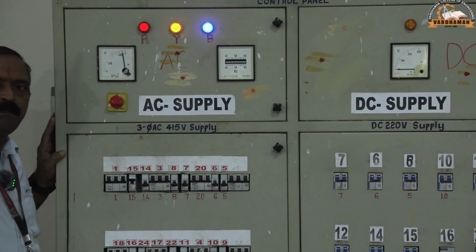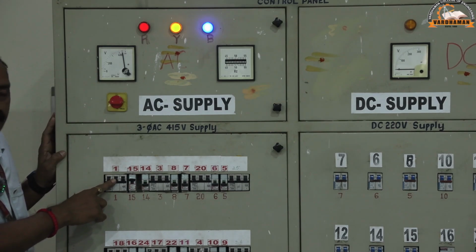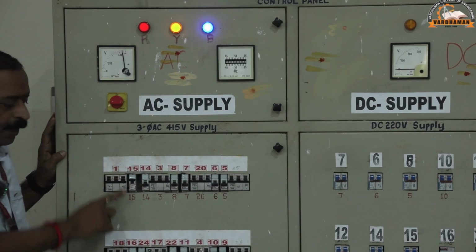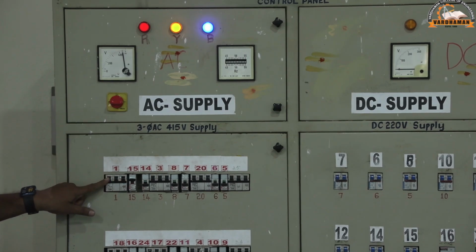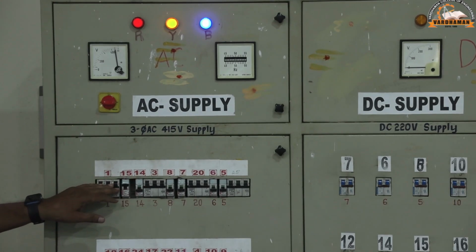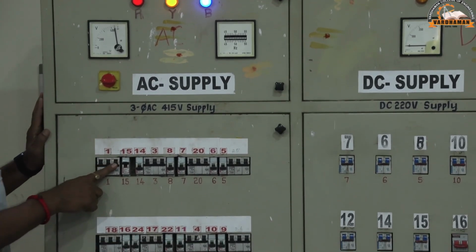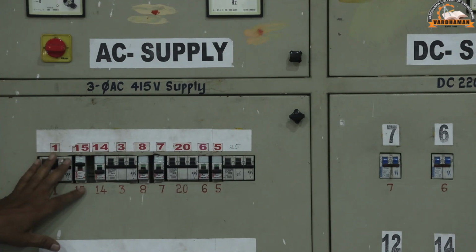The very first panel in this laboratory is for a three-phase motor, where three-phase voltage is required, and that is controlled with a miniature circuit breaker. This is called MCB for short. If any short circuit occurs over there, it is going to trip off directly. Thus the equipment will be safe. It doesn't allow the short circuit current to flow through the equipment.